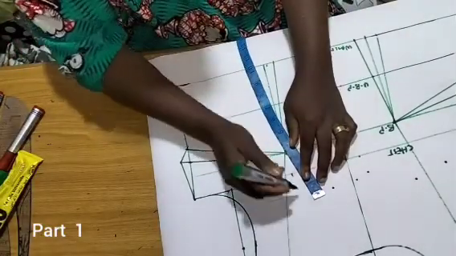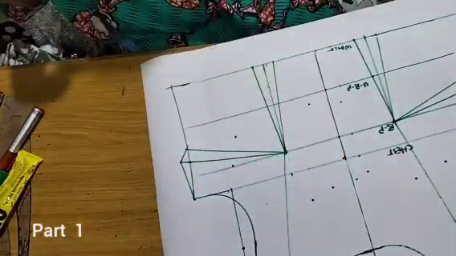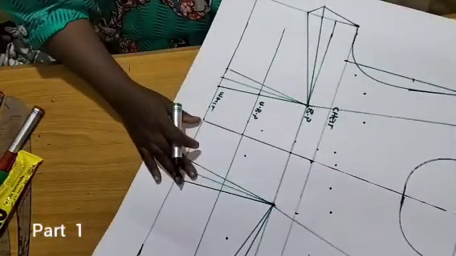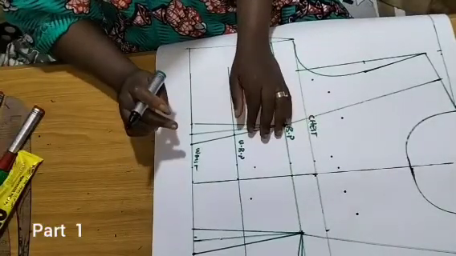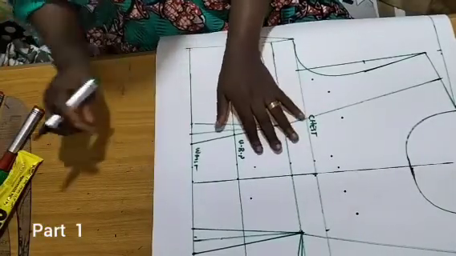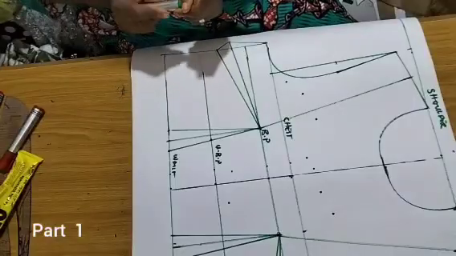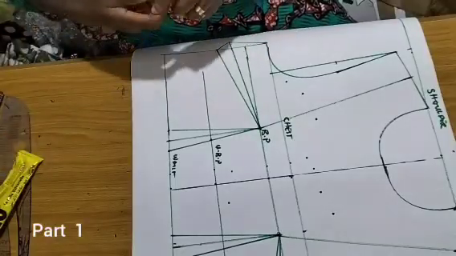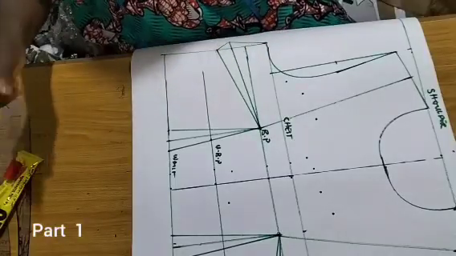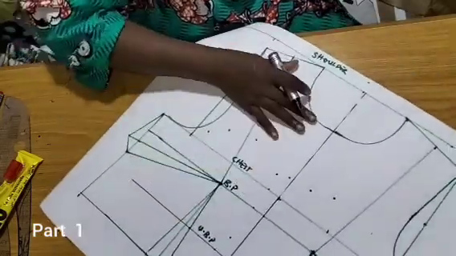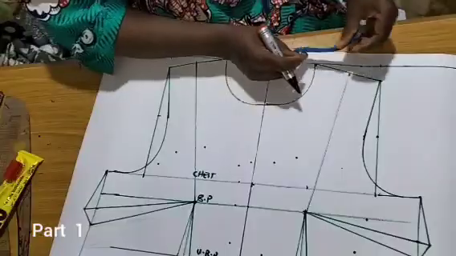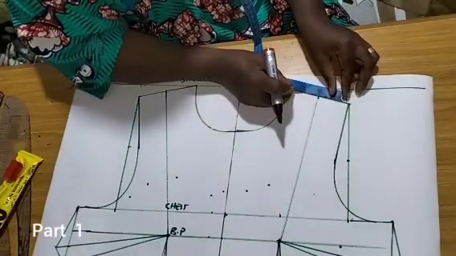Okay, so now I've gotten the radius of the bust, and I want to draft what I have on the bust here. But before we draft the bust here, we are going to draft the asymmetric part of this dress. I'll draft it now, and I'm going to trace it out before we continue with the bust here.